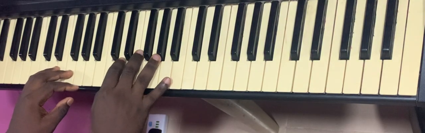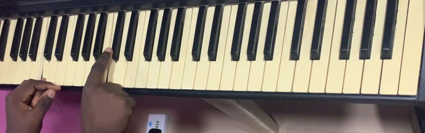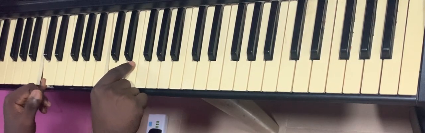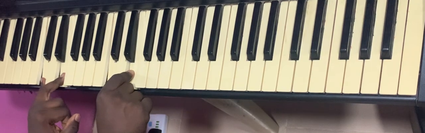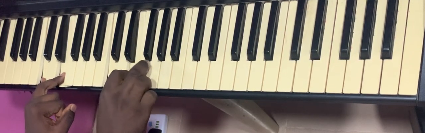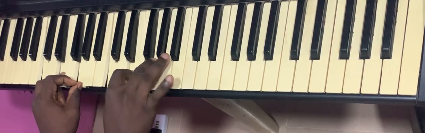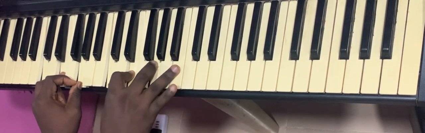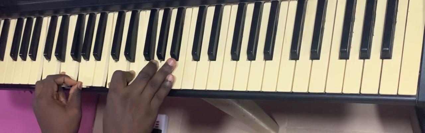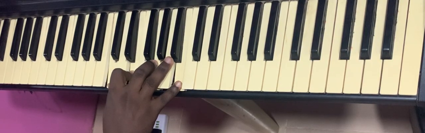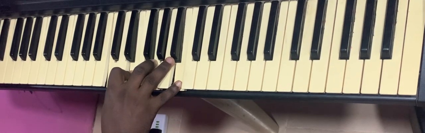So if I'm here and I stack a third, and I want to stack another third, another major third, it becomes 1, 2, 3, 4. We know a major third is 4 semitones, so we get this, and I stack another minor third, 1, 2, 3. So this becomes our C major chord. If I stack another third, 1, 2, 3, 4, which is a major third, I get my 7th chord. So it goes on like that.